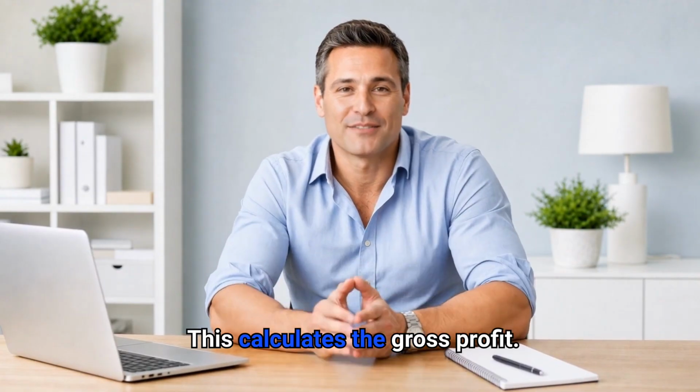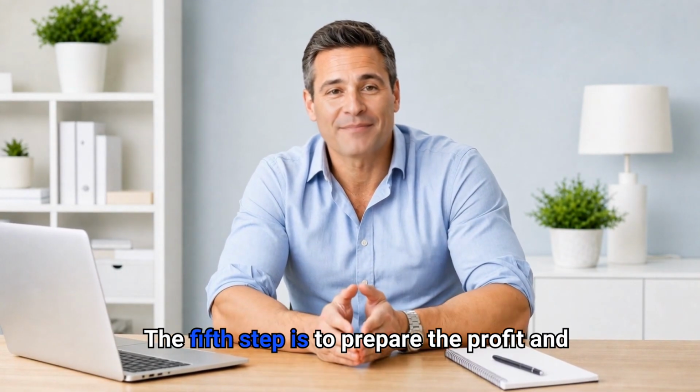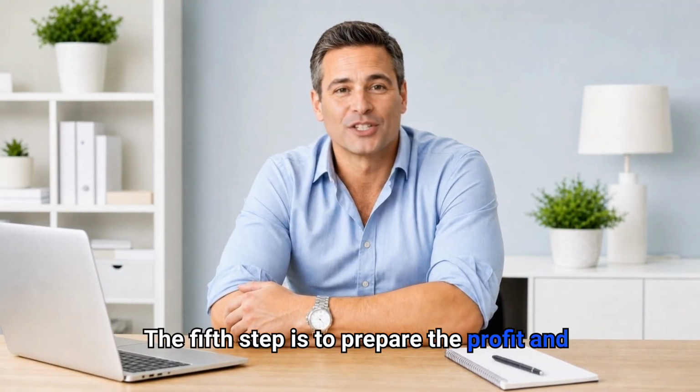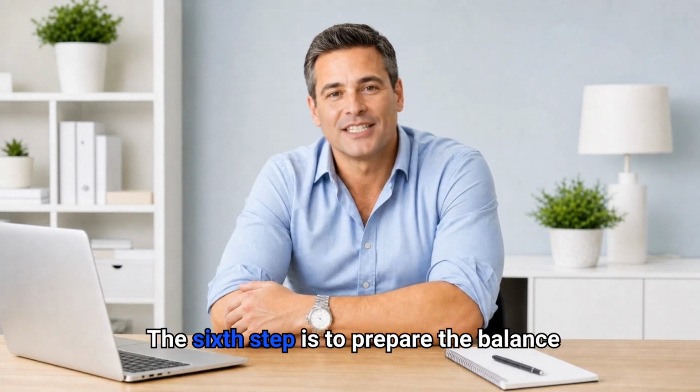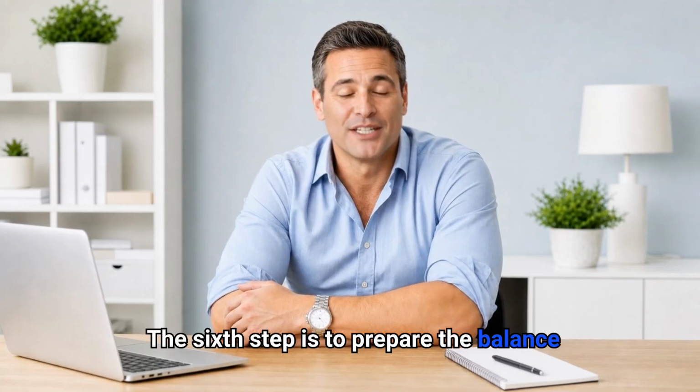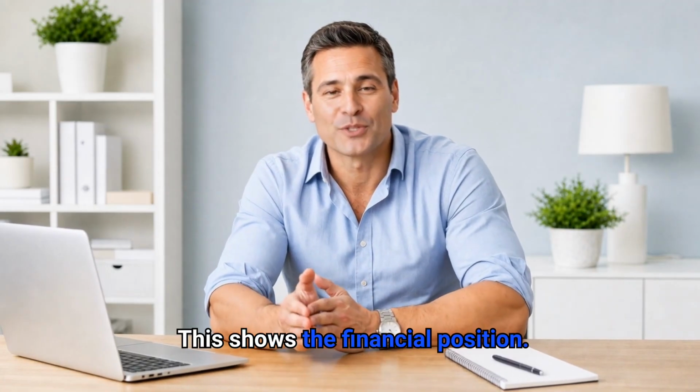This calculates the gross profit. The fifth step is to prepare the profit and loss account. This calculates the net profit. The sixth step is to prepare the balance sheet. This shows the financial position.